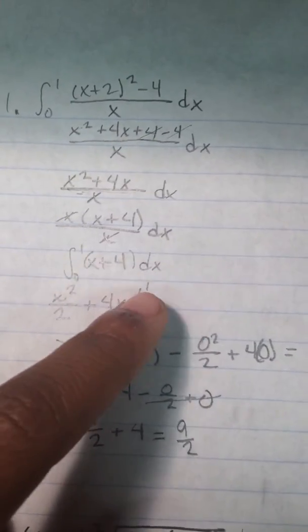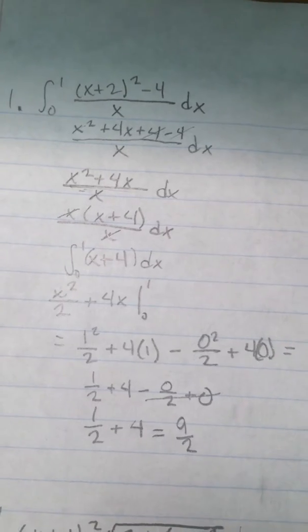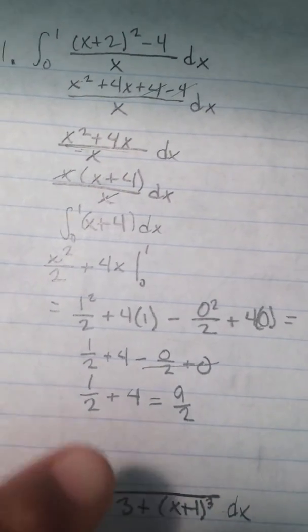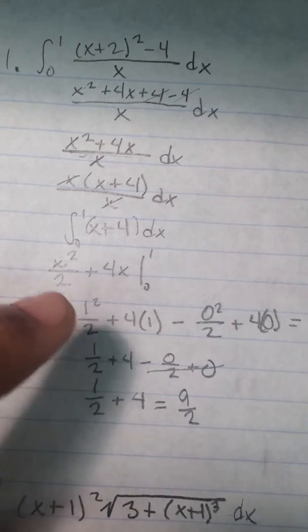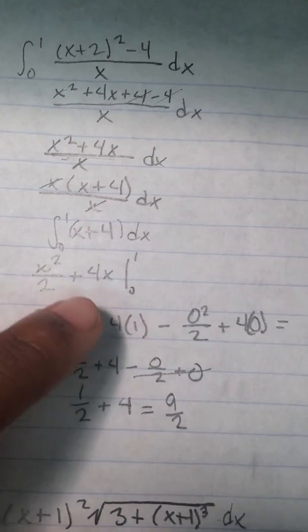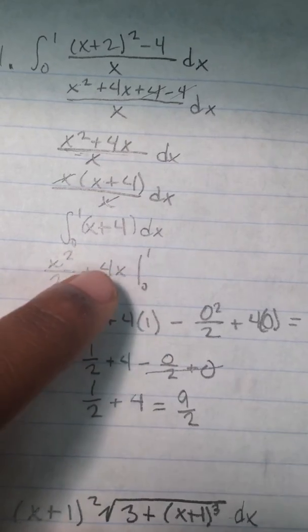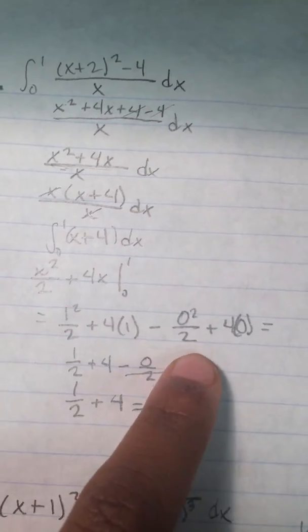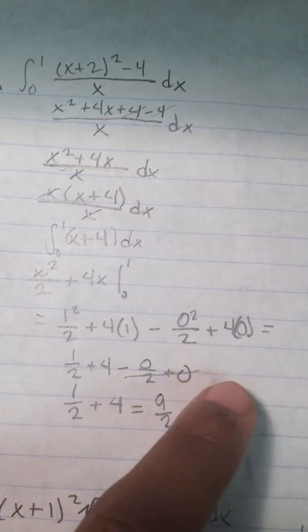So you do top minus bottom: you plug in 1, then you plug in 0, and then you subtract the two. That leaves you with 1² over 2, just plugging in the 1, plus 4 times 1. So again, I just brought that down. And then plugging in for 0, that leaves you with 0² over 2 plus 4 times 0.